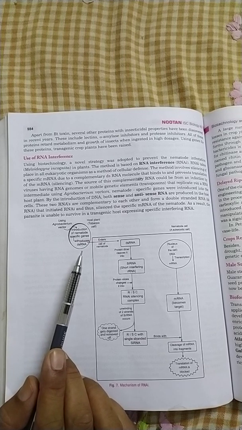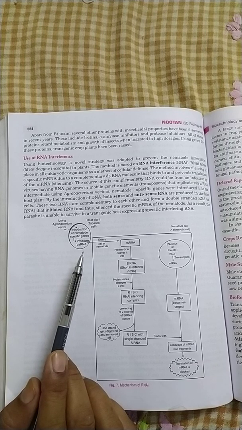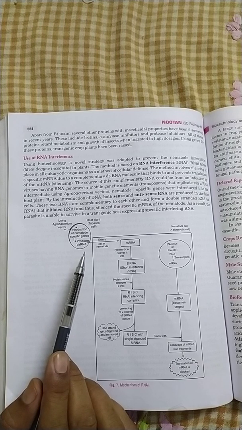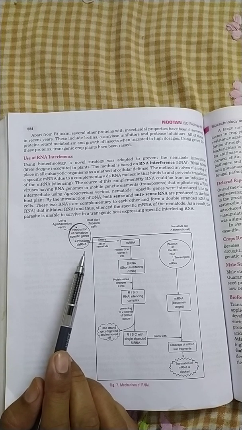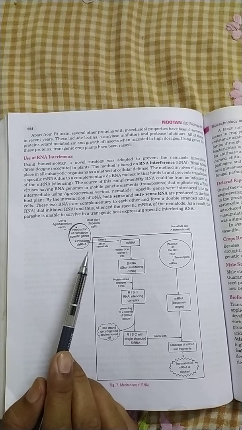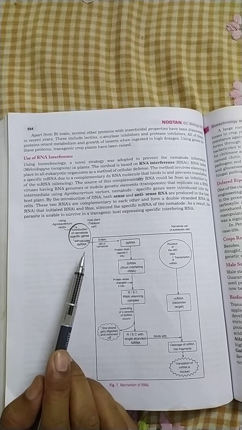To prevent nematode infestation, nematodes like Meloidogyne incognita are killed due to RNA interference.